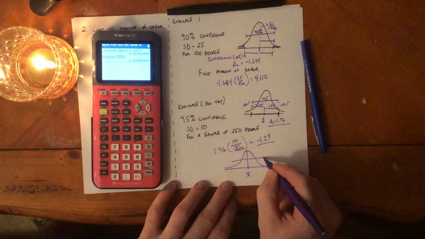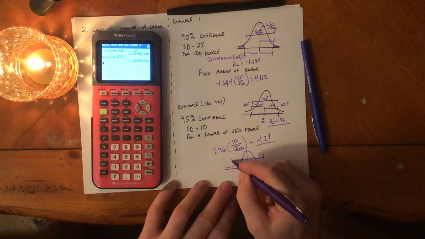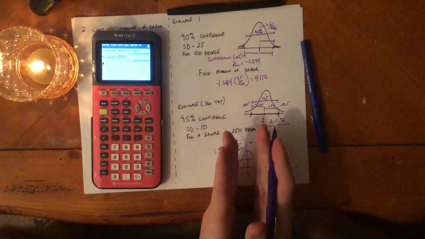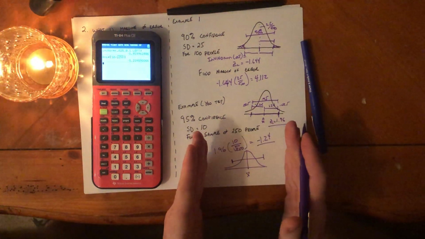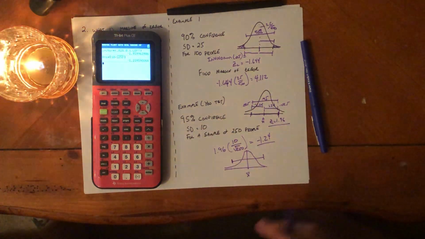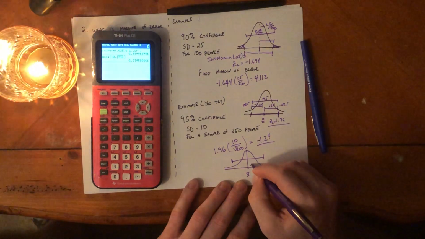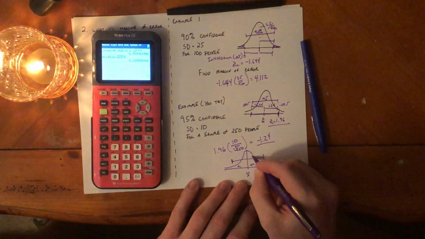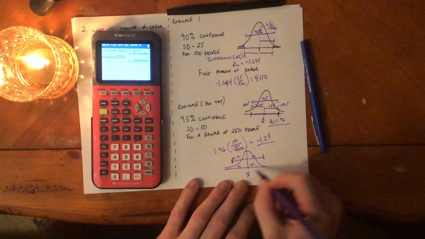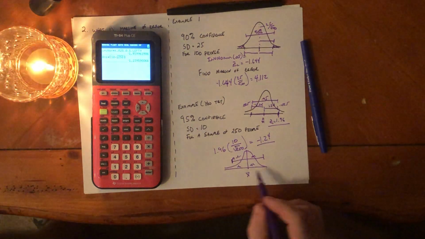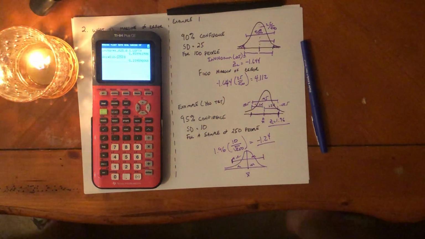And then what you do is you build a gate around that. And it can be a 90% gate, or it could be a 95, or a 99, or a 99.7. It all depends on how sure you want to be that the real mean is somewhere in here. So the real mean could be lower, the real mean could be higher. Our goal is to figure out the range of real means that this can be in. Okay, that's it.